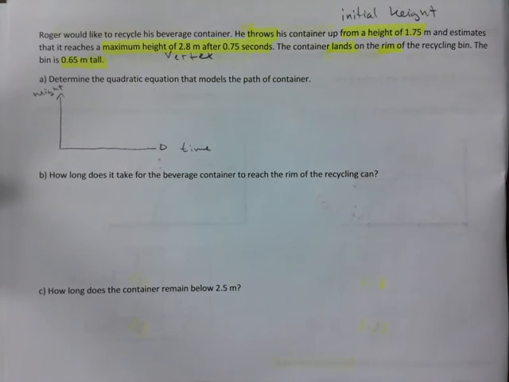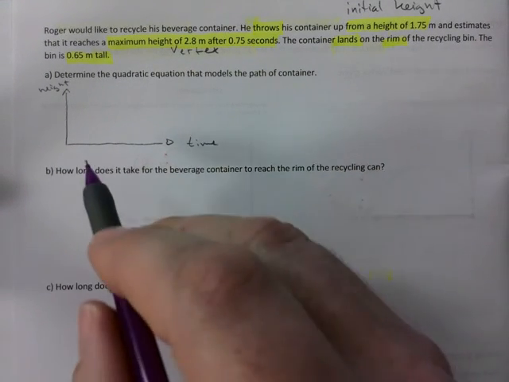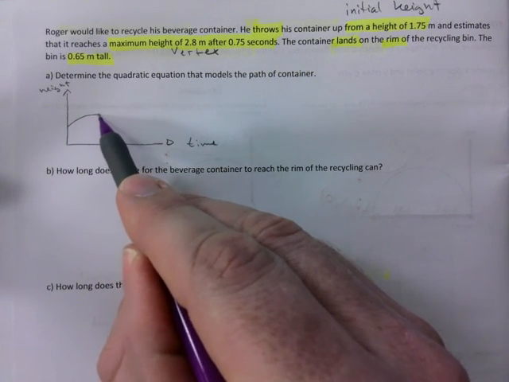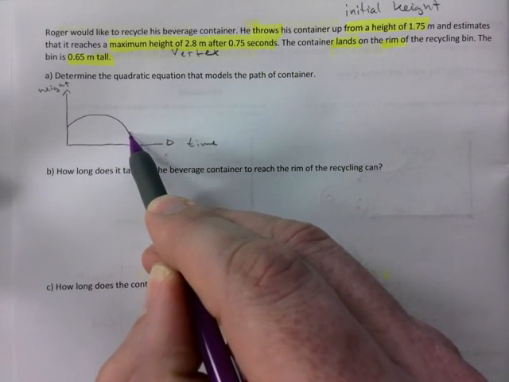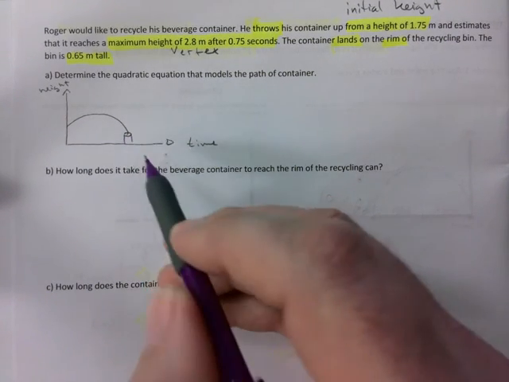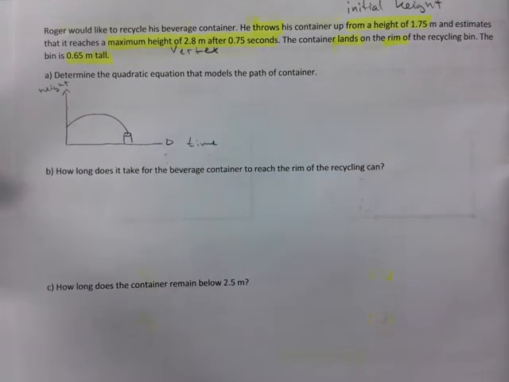Distance and height go in the x-axis. Height obviously goes on the y-axis. And then just imagine this, right? Roger is throwing this like this, and then hits the rim, right? This is like your garbage here, right? I'm going to zoom into that.